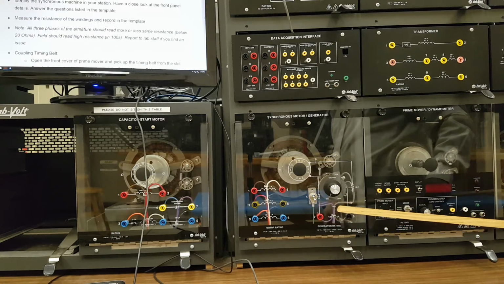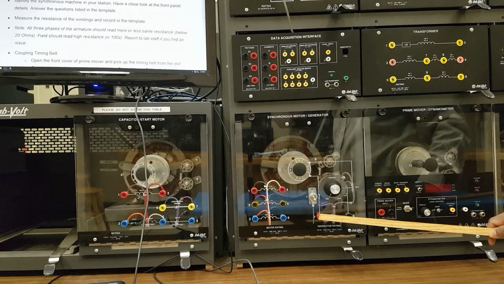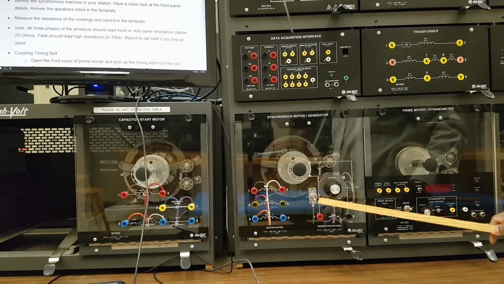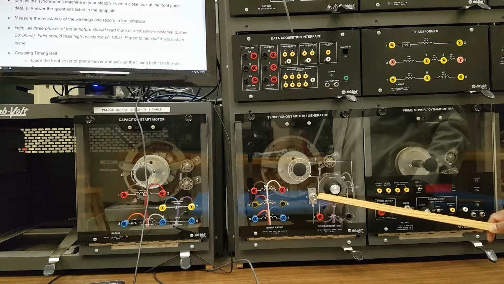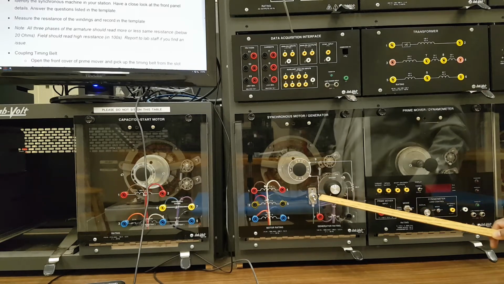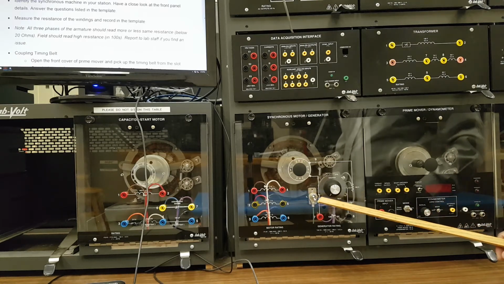And then this is the field winding. This field winding is going through this switch here. This switch will enable the flux to be present or not be present. If you turn on the flux, the field current will be there, and then flux will be produced, and if it is turned off, the flux will vanish.